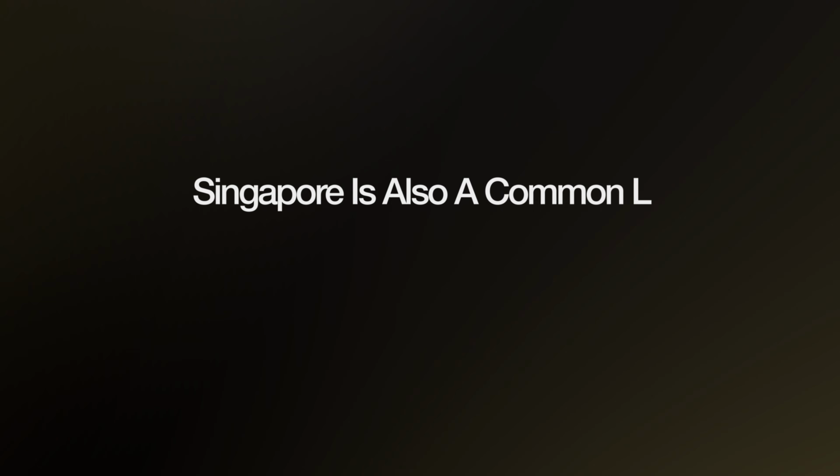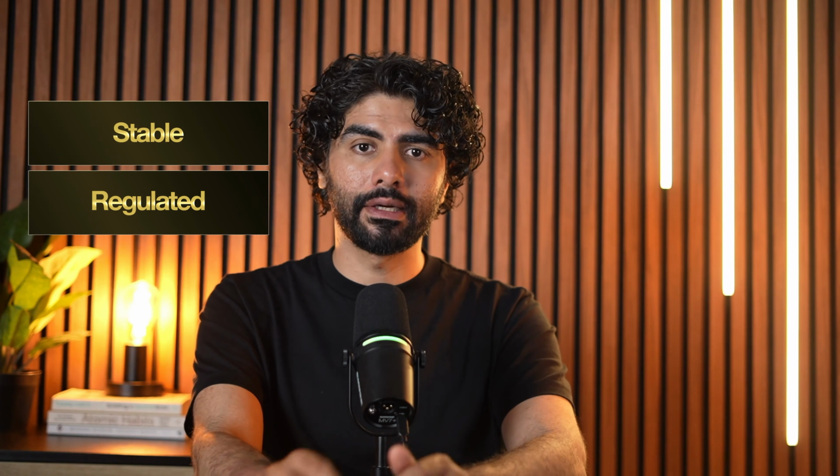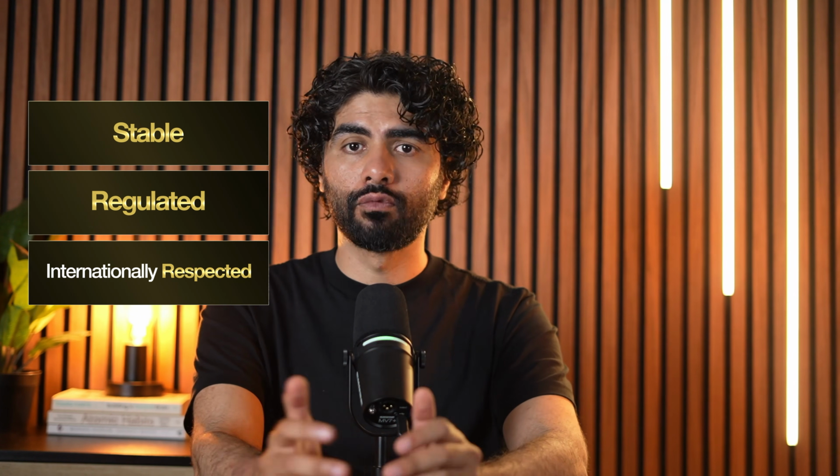Now, Singapore is also a common law jurisdiction, and it has become one of the most recognized private wealth centers in Asia. It is often used by international families who want a stable, regulated, and internationally respected jurisdiction for wealth holding, succession, and family office planning. Singapore is especially attractive where the family wants a broader international wealth platform.